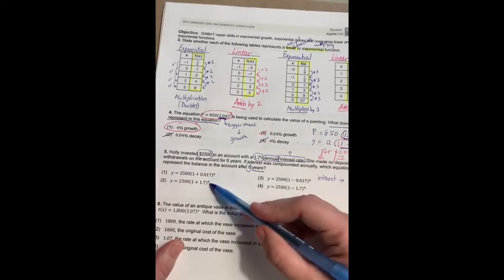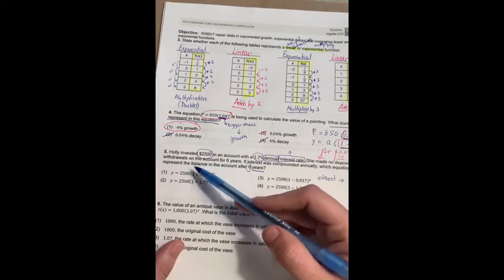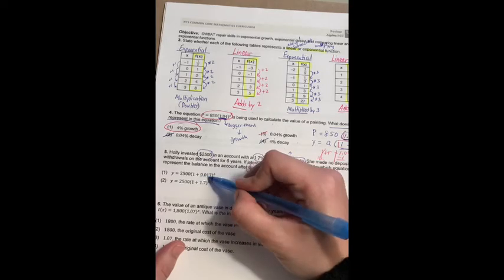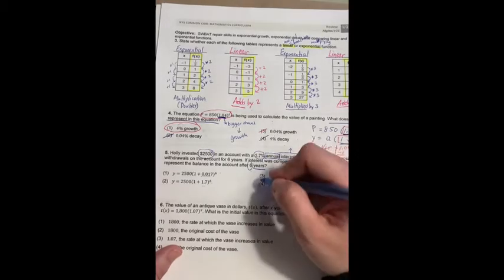So if I look at my choices, again, I have the 2,500 in all 4 choices. I have the 1 in all 4 choices, and I have this exponent of 6 in all 4 choices. So the only difference, again, is the plus signs. Some has plus, some has minus. And then these rates right here, all the decimals. Okay, so let's first decide if it's plus or minus. Well, interest, we wrote up here, means to increase, so that would mean it's growth. So that means it's going to be a plus sign. So let's get rid of the 2 choices with the minus signs.